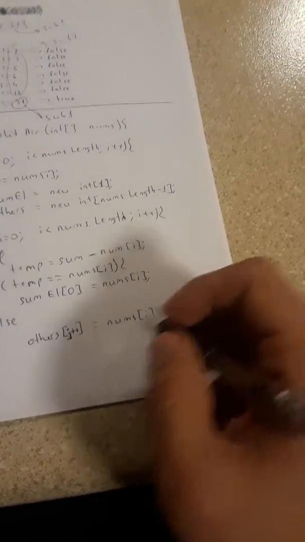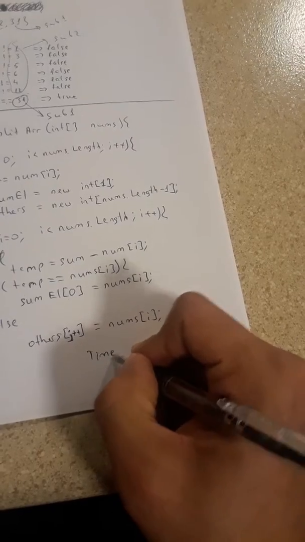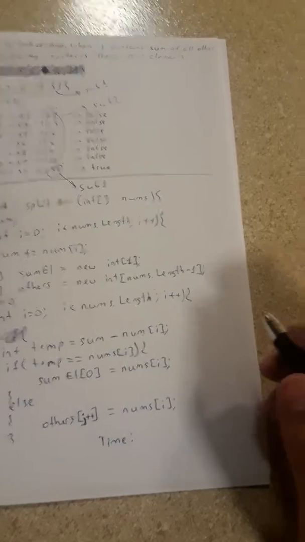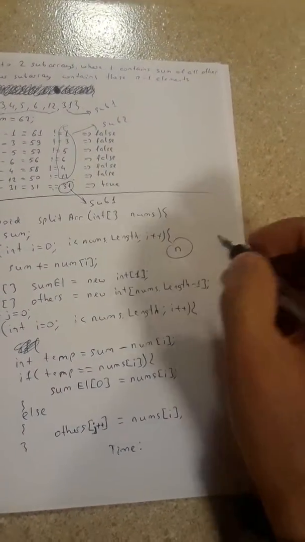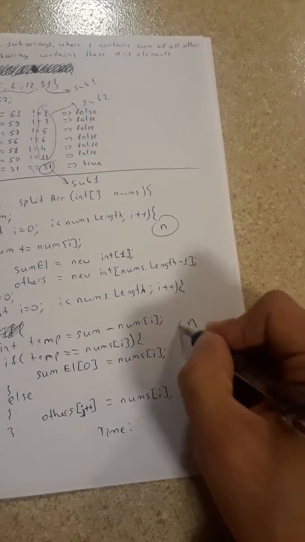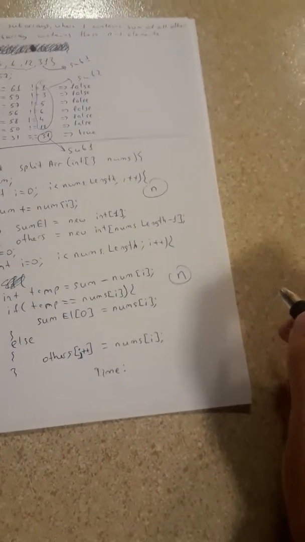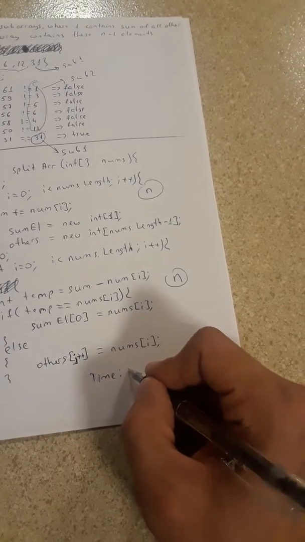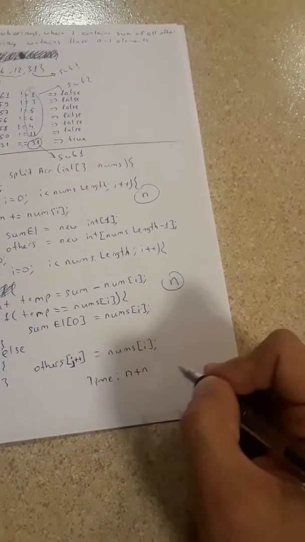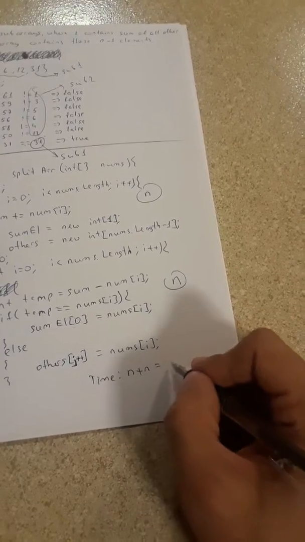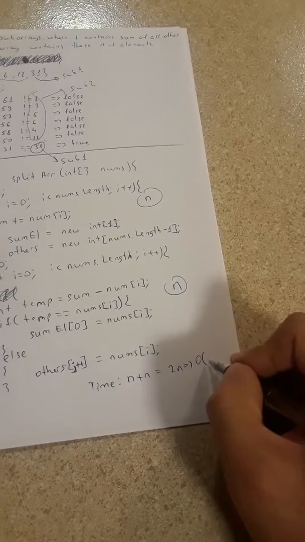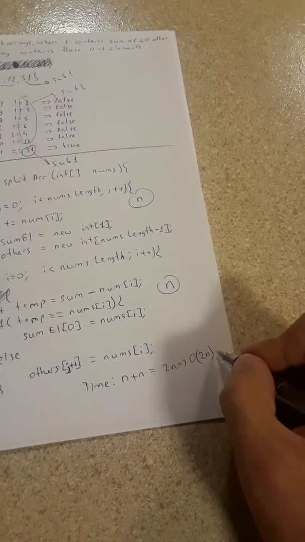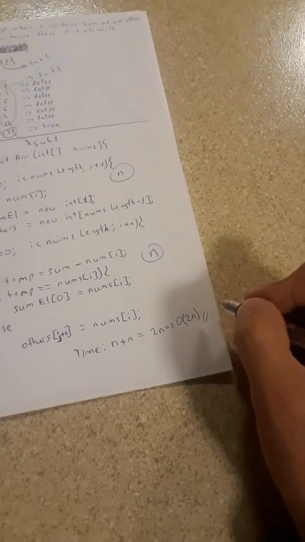The time complexity of this function will be: here I have n operations, and here again I have n operations, so the time complexity is n plus n, which makes 2n. So big O notation is O(2n), which simplifies to O(n).